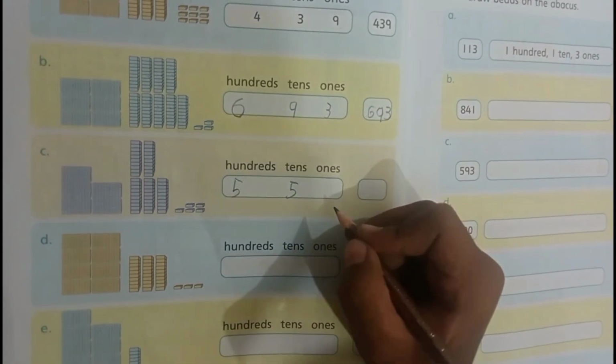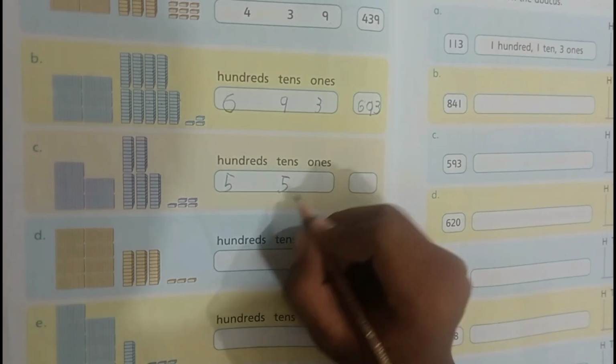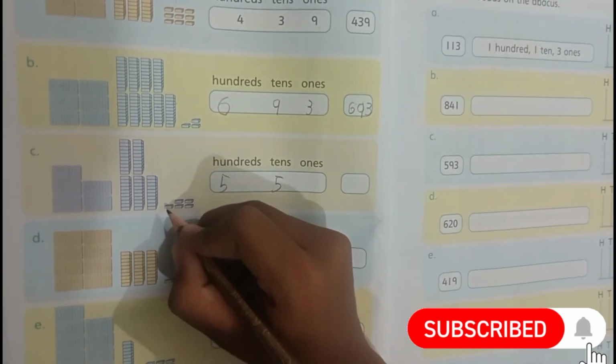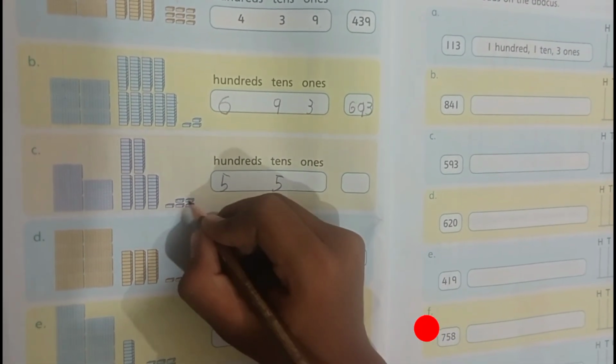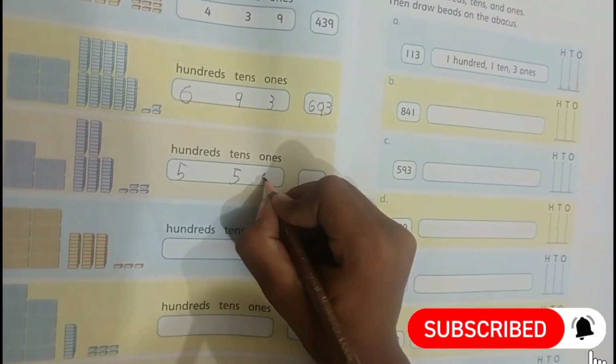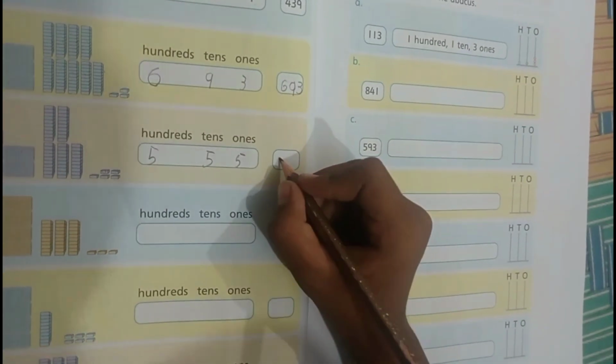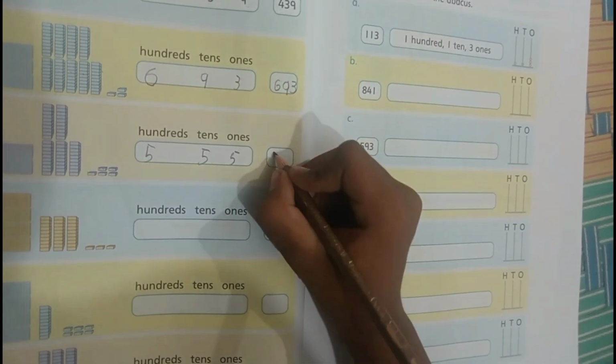And how many ones? 1, 2, 3, 4, 5. 5 ones. What is the amount? 555. Very good.